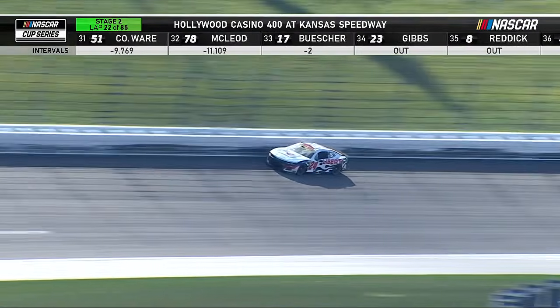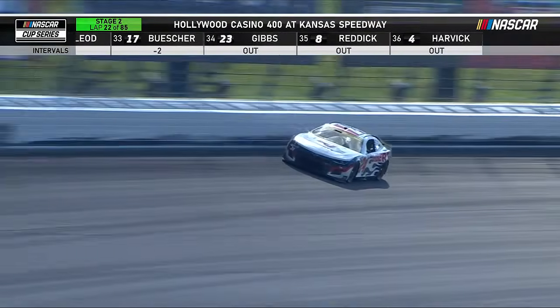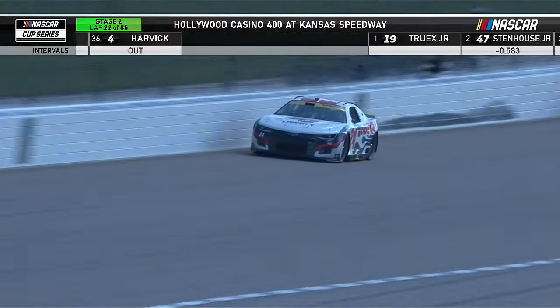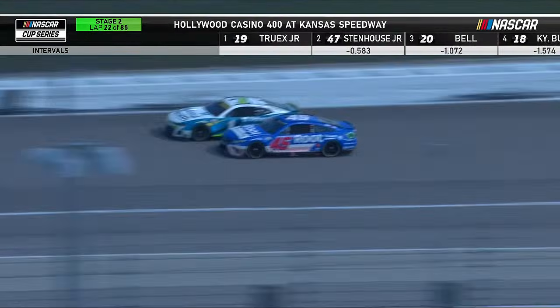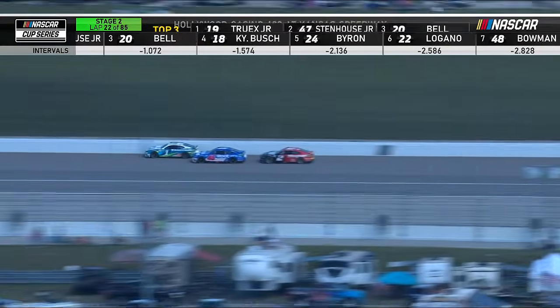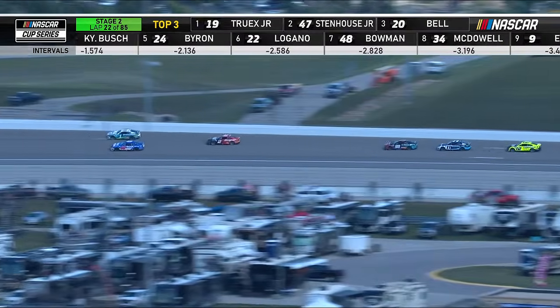This is a car I was very concerned about at the start of the playoffs. Only one top 10 in 18 races leading into the playoffs, but then had a really nice car at Darlington. And then once again today having a good car. We'll see a battle between the 1 of Chastain and the 45 of Bubba Wallace.